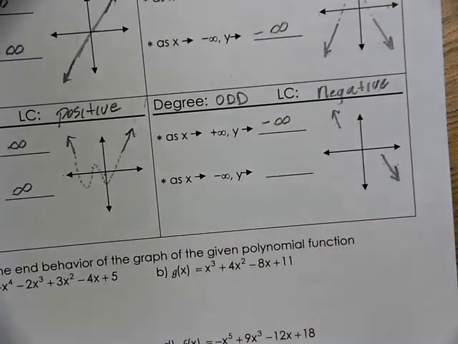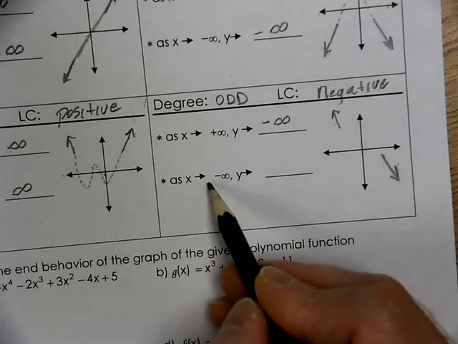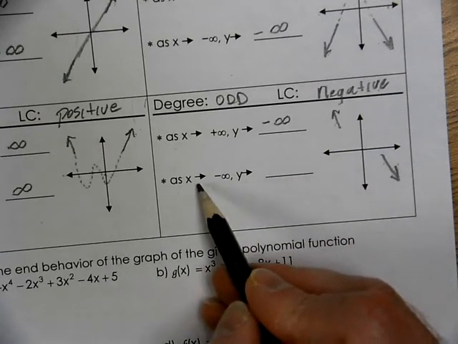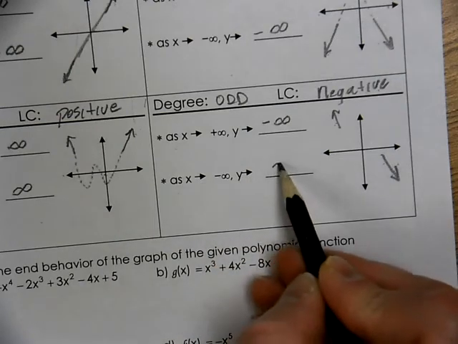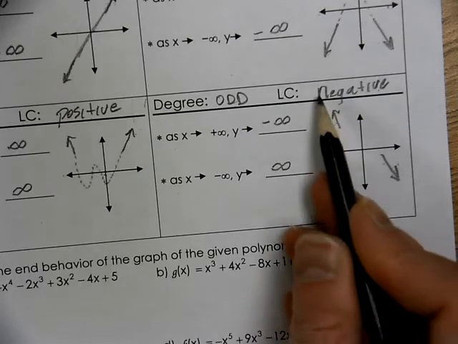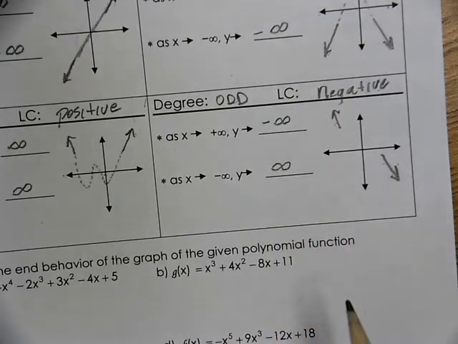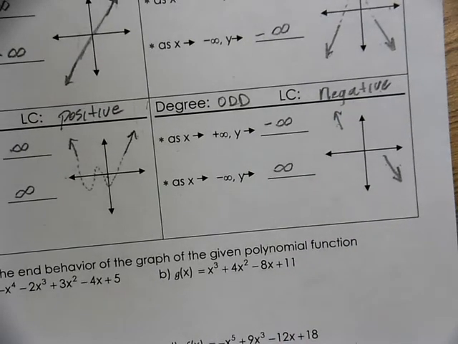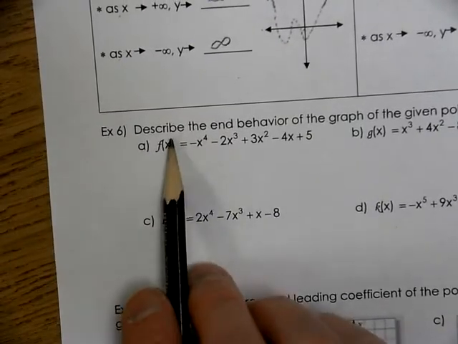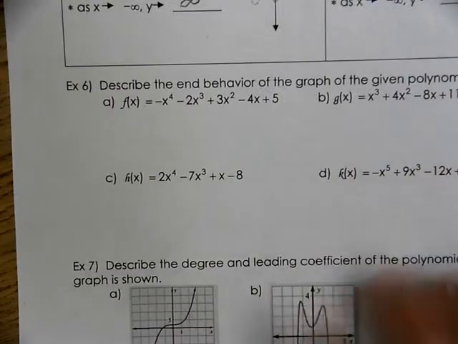We call that y approaches negative infinity. As x approaches negative infinity, as we look to the left, when x gets smaller, the y values get bigger. Goes up as you move to the left. So let's take a look at what we see here.